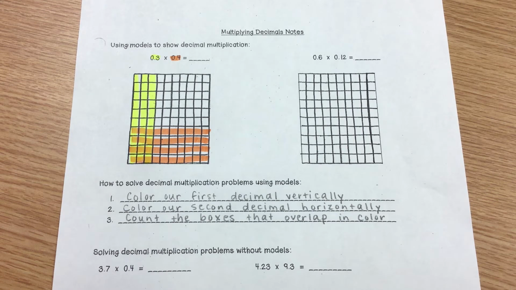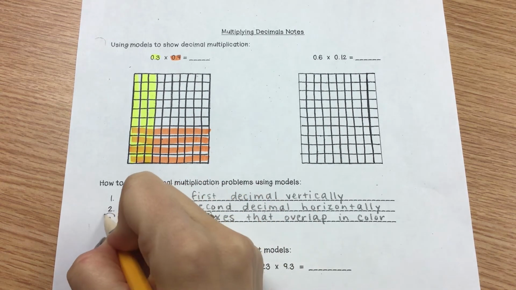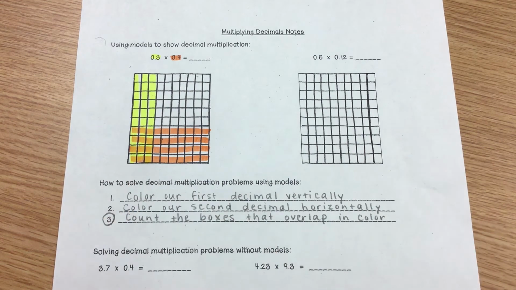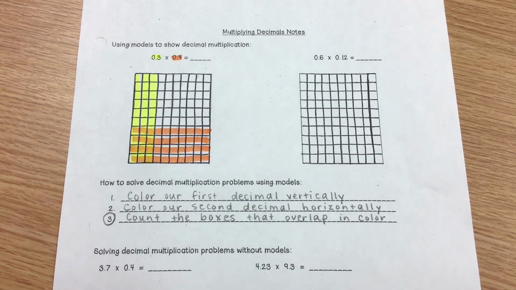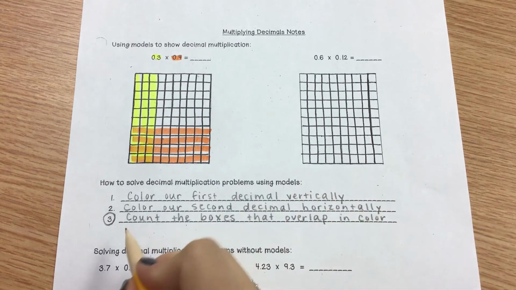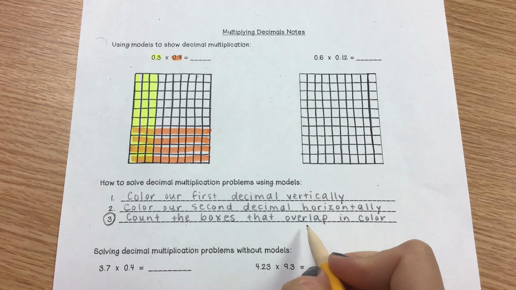So now here I am on step number 3. I want to make sure all my students are paying attention to me as I'm doing this and they're not drawing on their own notes. Okay, so watch as I do step number 3, because this is how I'm going to get the correct answer. Everybody with me? Now I'm going to count my boxes. This is going to be the boxes that overlap in color.